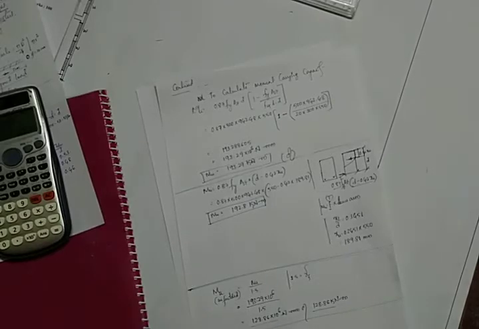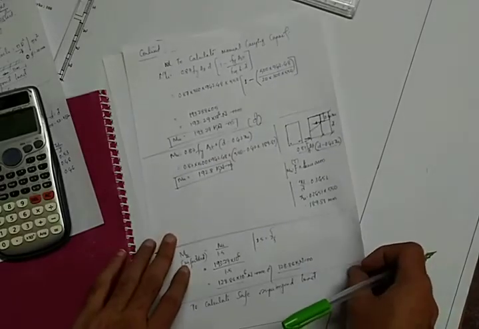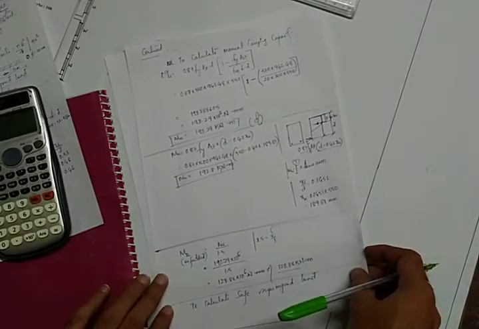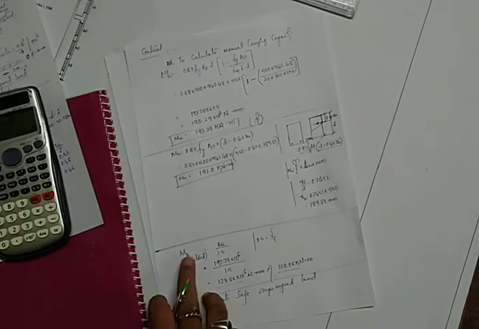So next, to calculate safe superimposed load. Fine, I hope this is not visible to you. Now you just see this. We will explain once again.